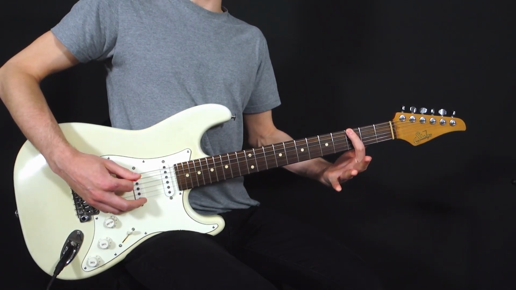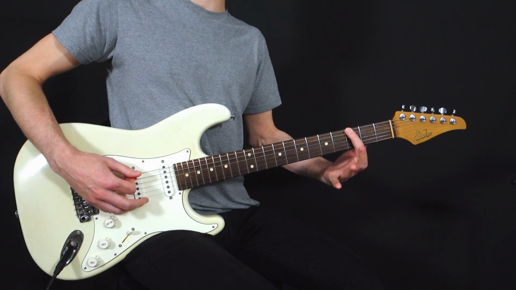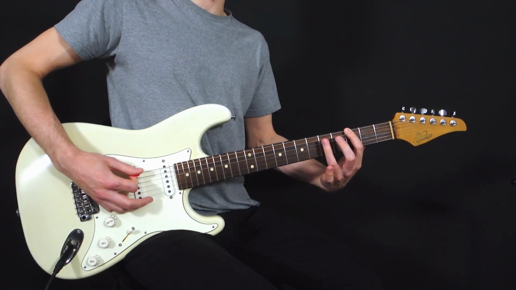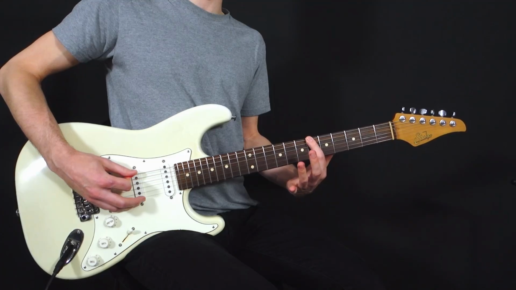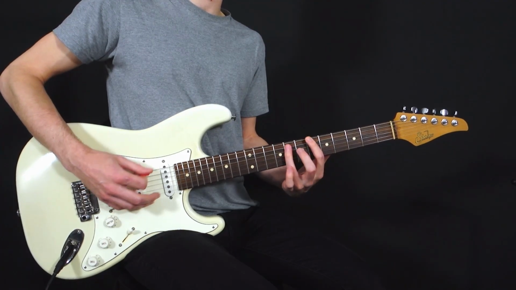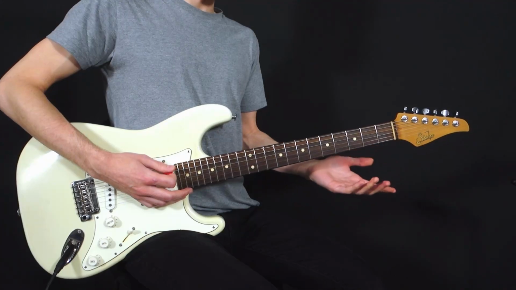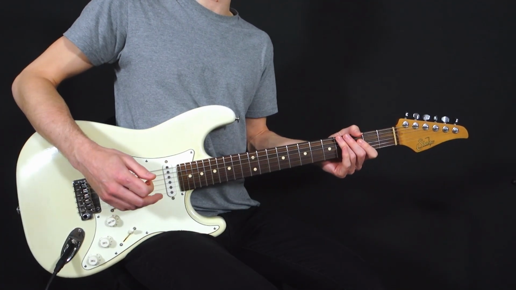And then I do the opposite. Instead of going 3 frets down, since I start from minor, I go 3 frets up. So I go 1, 2, 3, and those are going to be my major chords. Right? So now I have all chords in the key of G minor.